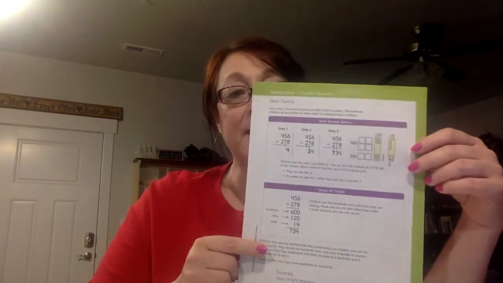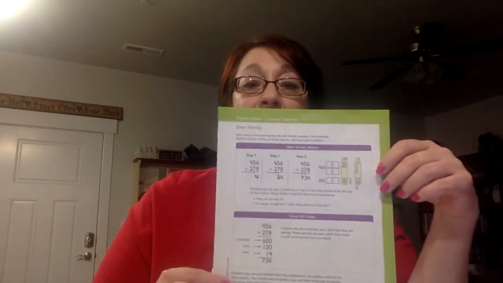Class, today in math we are on this page in the little math packet that I had given to you earlier. This is the Dear Family letter. You guys should be familiar with that, right? What I'd really like you to do is take it to mom or dad or whoever's in charge at your house right now and read through it with them.